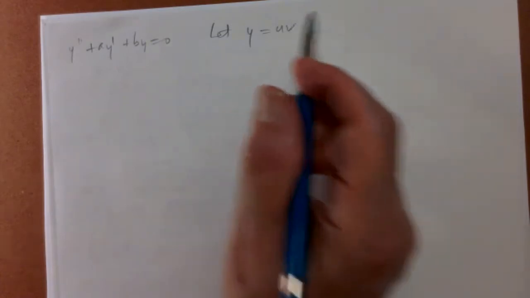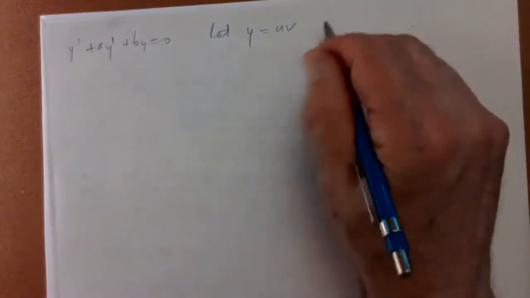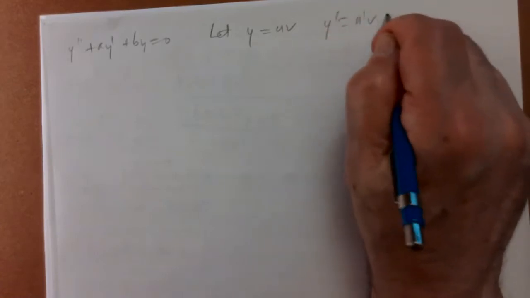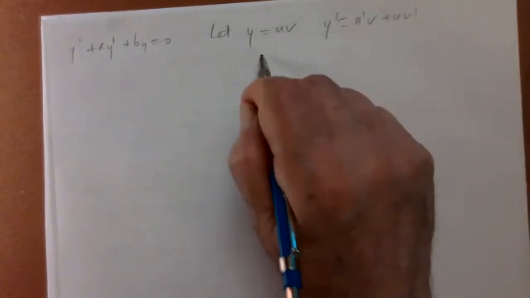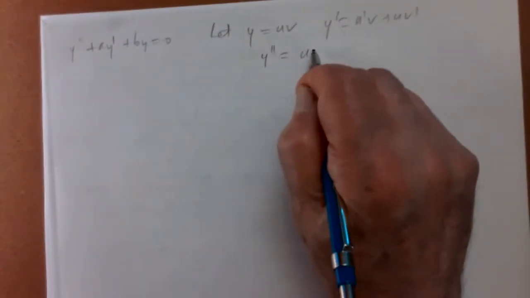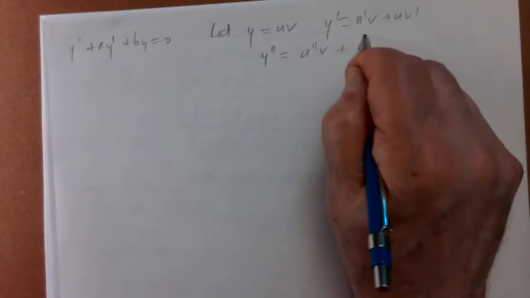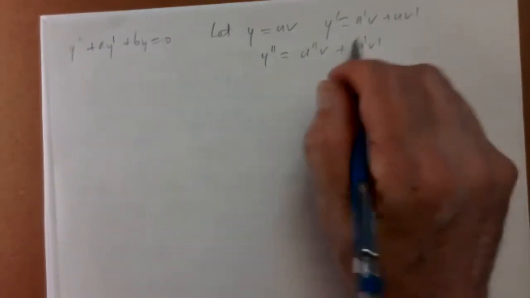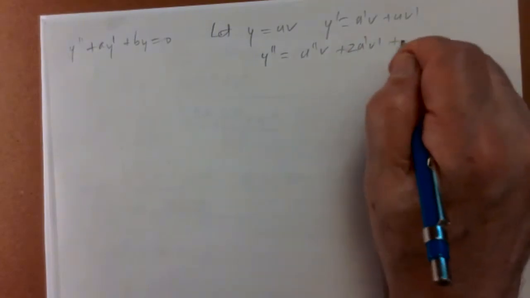So if you let y equals u times v, y prime is u prime v plus u v prime, and y double prime, when you differentiate this, you get u double prime v plus u prime v prime. When you differentiate this, you get u prime v prime, so I have two of these, plus u v double prime.